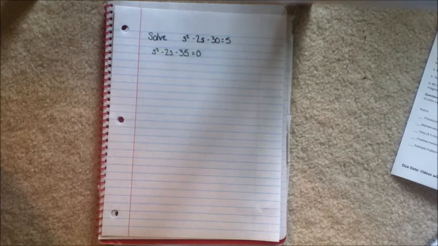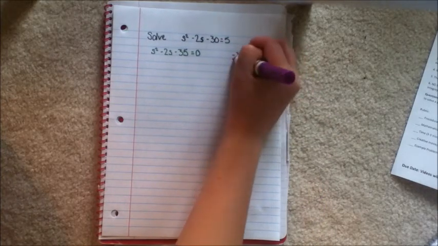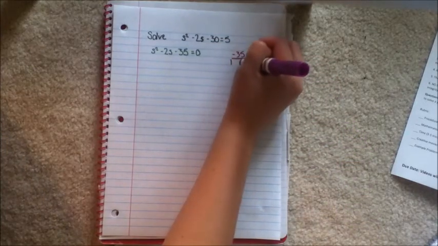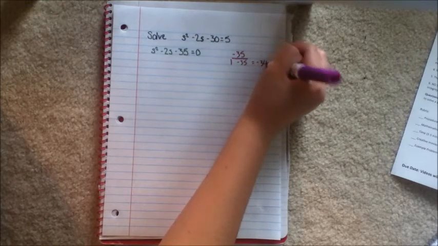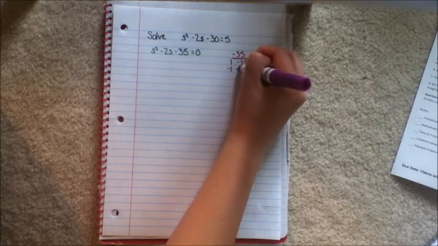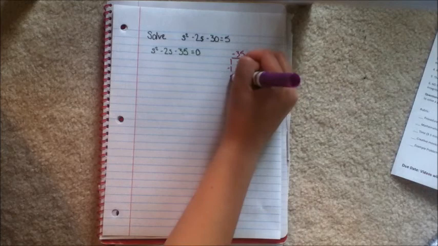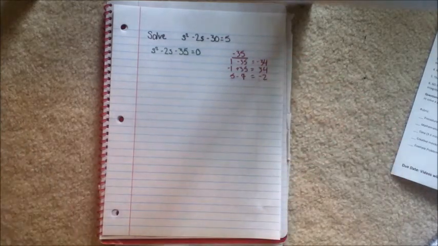So we need to try and find two numbers that multiply together to get negative 35 and add together to get negative 2. So factors of 35, we could do 1 and negative 35, which would be negative 34. We could do negative 1 and positive 35, which would be 34. We could do 5 and negative 7, which is negative 2. So those are the two factors that we need.